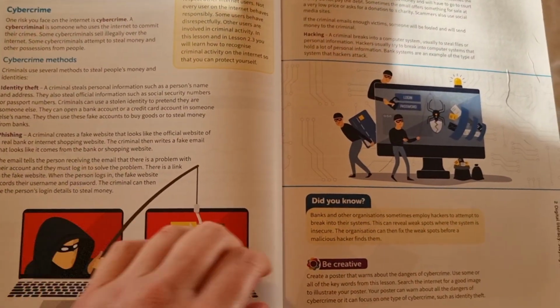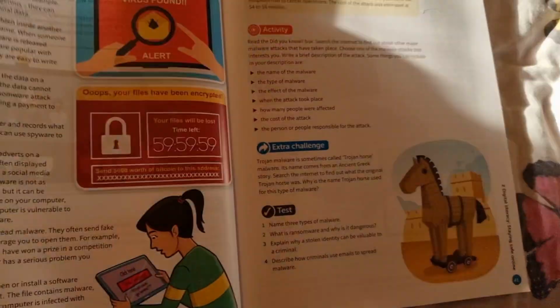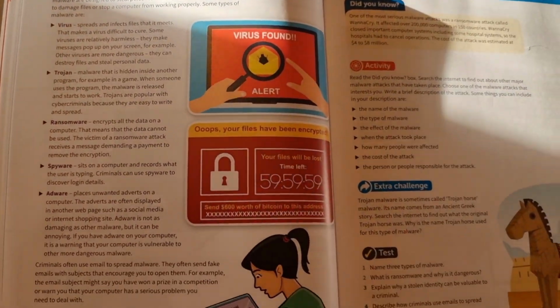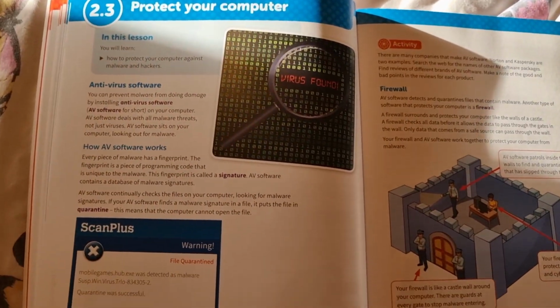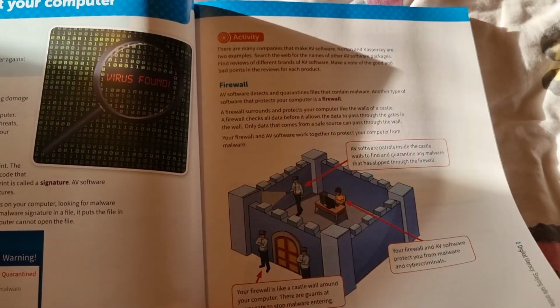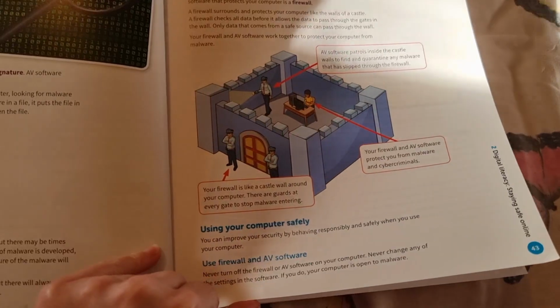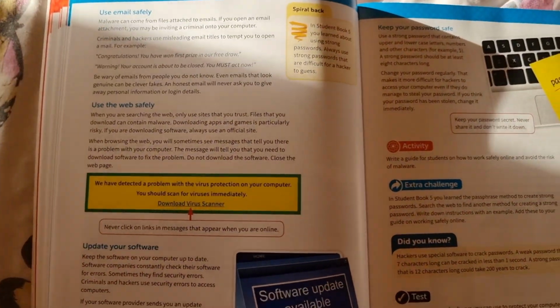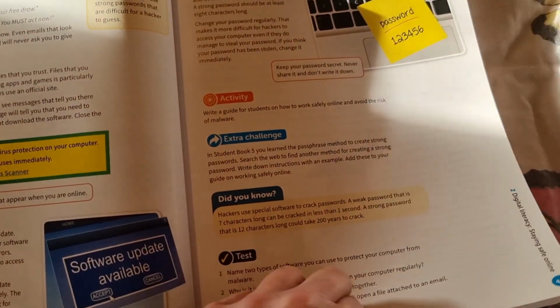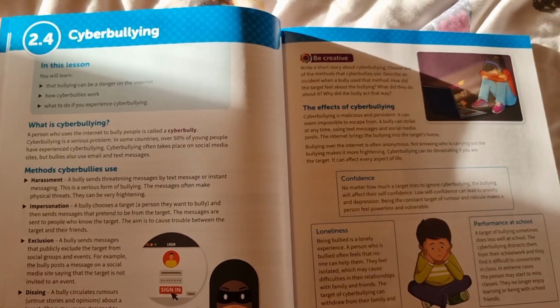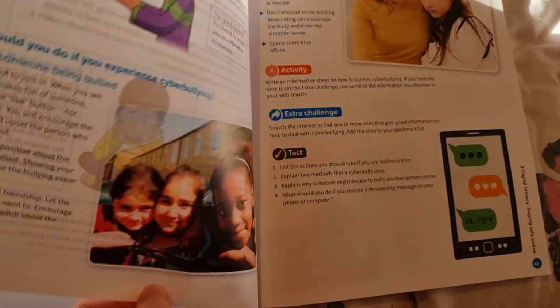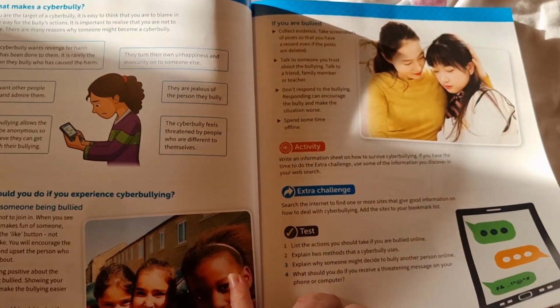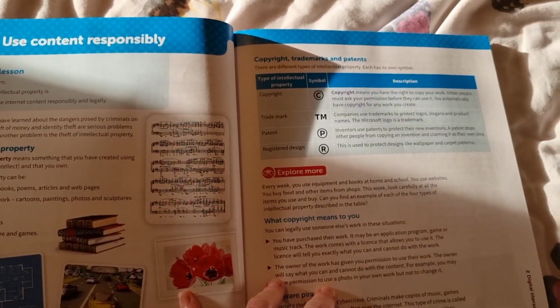dangers of being online, malware, talking about software, antivirus software and firewalls, passwords 1, 2, 3, 4, 5, 6, that's funny, cyber bullying, now we're on to copyright, trademarks and patents.